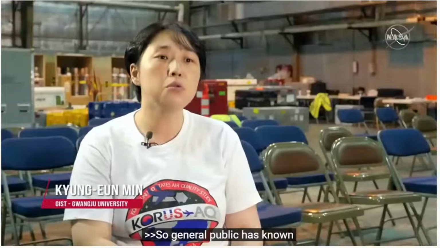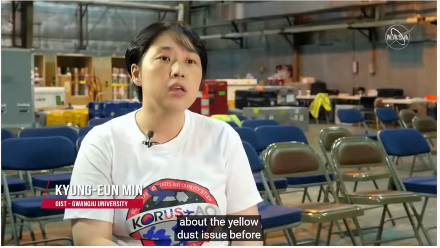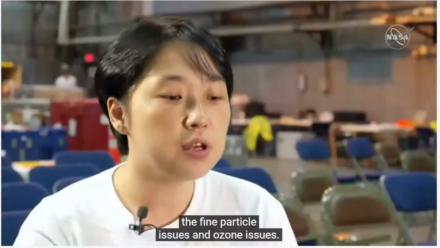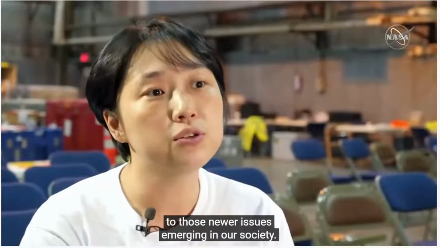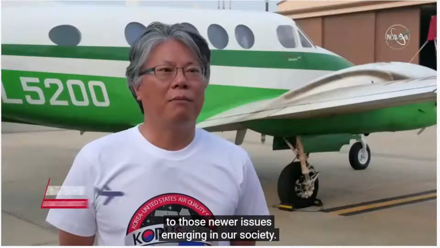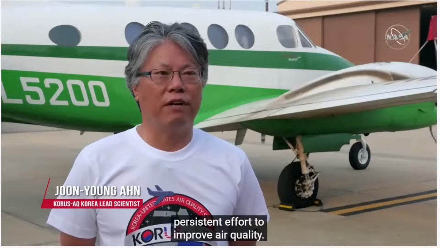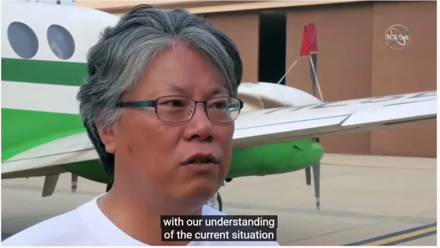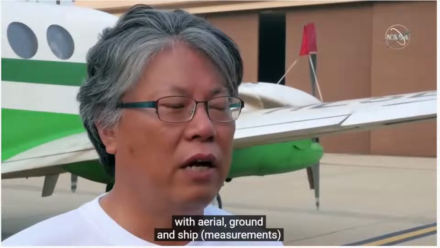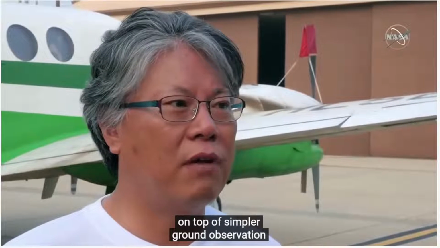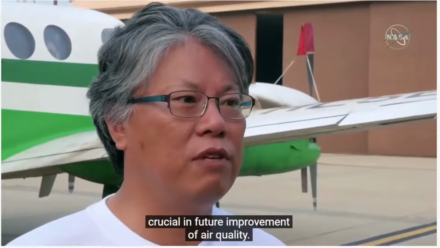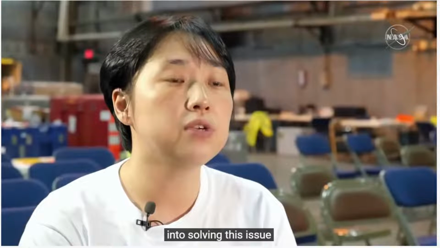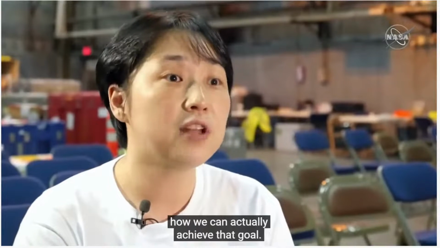The general public has known about the yellow dust issue before, and recently they started to learn about the fine particle issues and ozone issues. They're starting to pay attention to those newer issues emerging in our society. The Korean government has been making persistent efforts to improve air quality. We participate in this project to understand the current situation with aerial, ground, and ship observations, on top of the current simple ground observation, which is crucial in future improvement of air quality. We definitely pay attention to solving this issue, and the general public wants to know how we can actually achieve that goal.